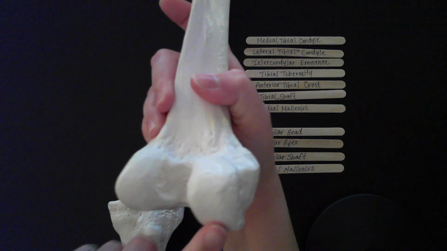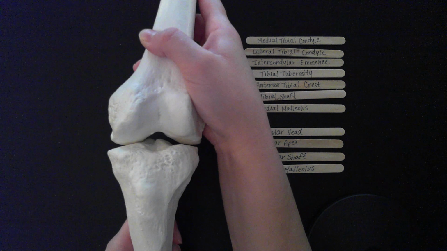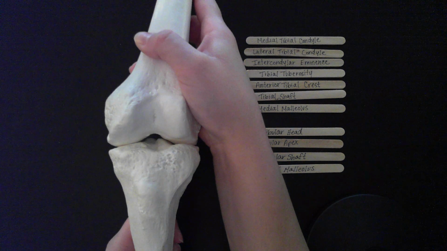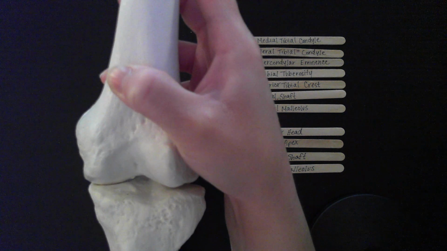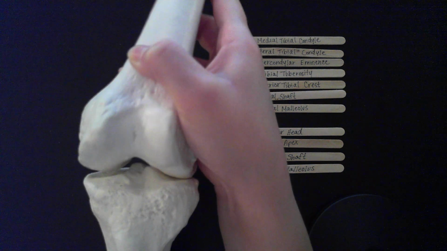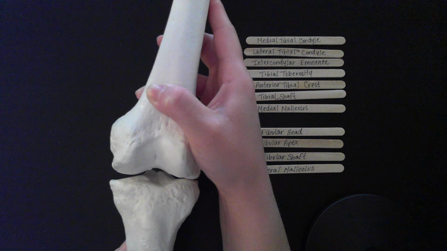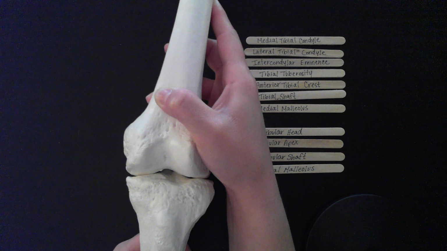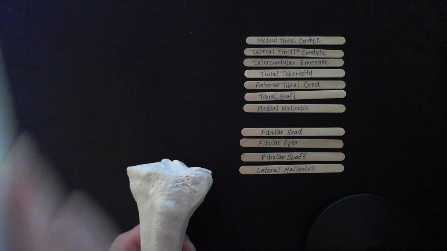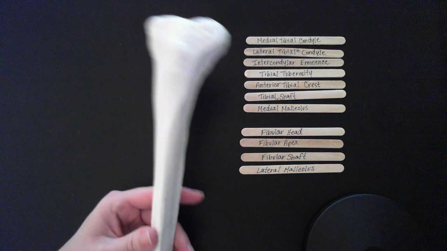You can see them better from the posterior side. And they actually line up with the medial and lateral tibial condyles so that you can hinge at the knee, that hinge joint. So if your two bones are together, you can use the head of the femur to kind of clue you in on medial versus lateral. However, that may not be the case because in your practical you could have the tibia just on its own.